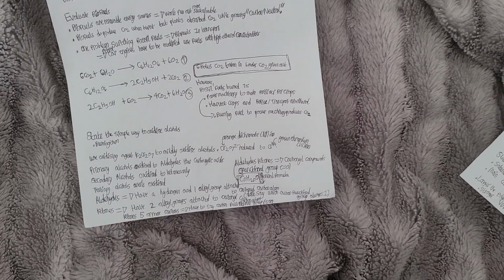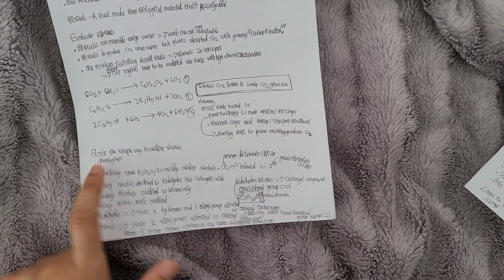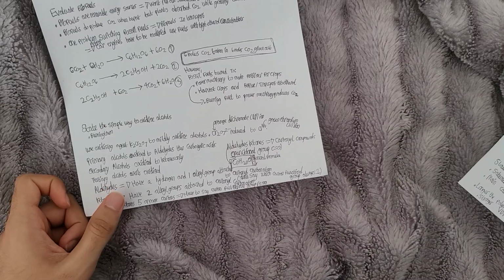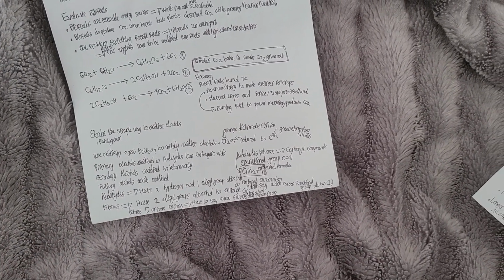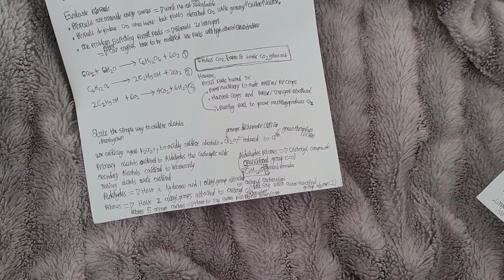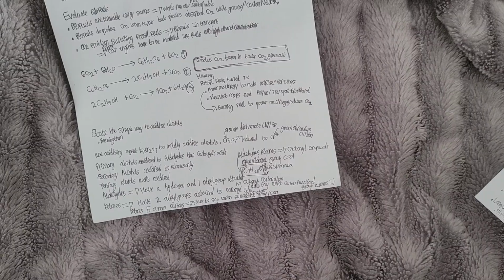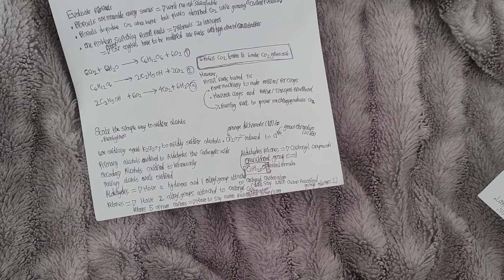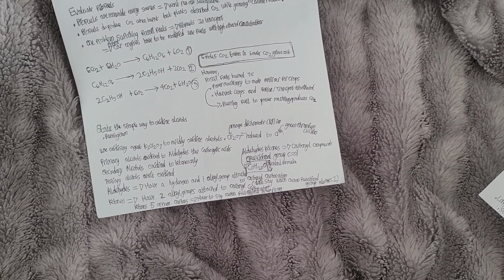So, the simple way to oxidize alcohols is burning them. But that's not the way we use it in chemistry, because that's not really exciting. We need to use the oxidizing agent K2Cr2O7 to mildly oxidize alcohols. Cr2O7 2 minus is reduced to Cr3 plus. Orange dichromate 6 is reduced to green chromium 3 plus.